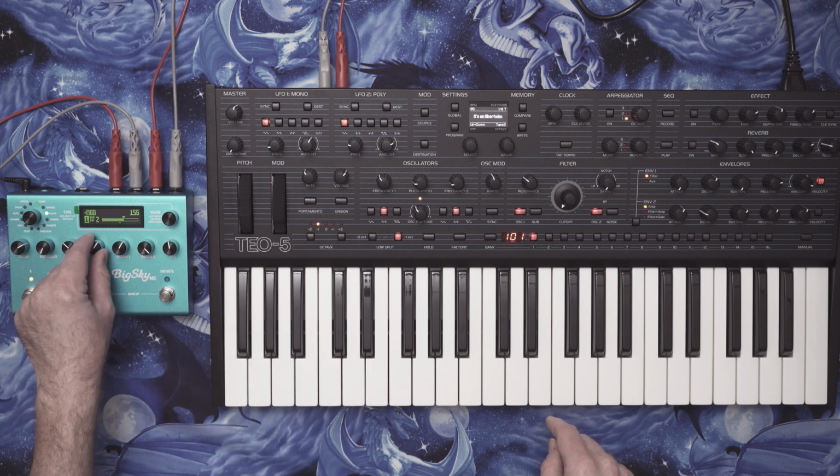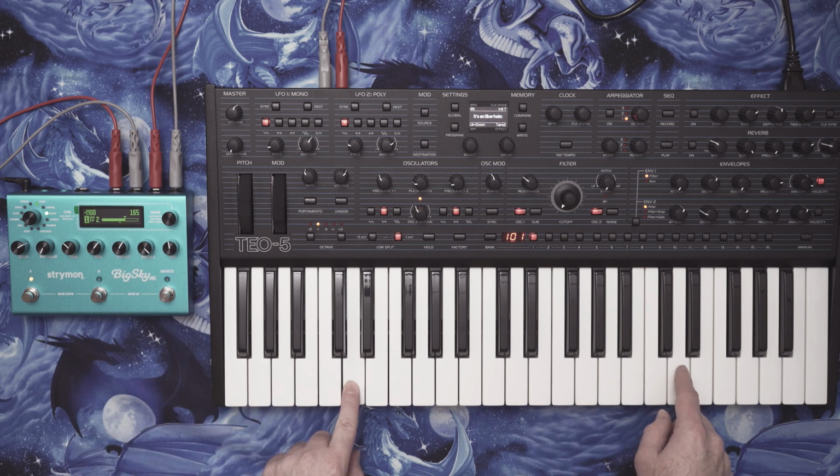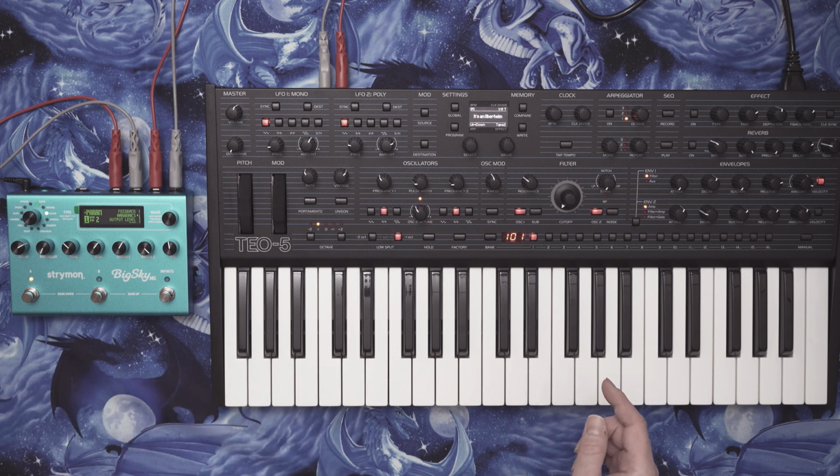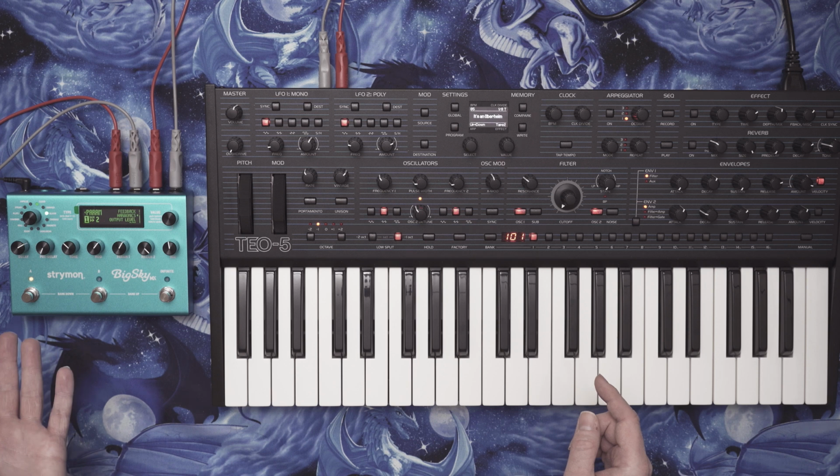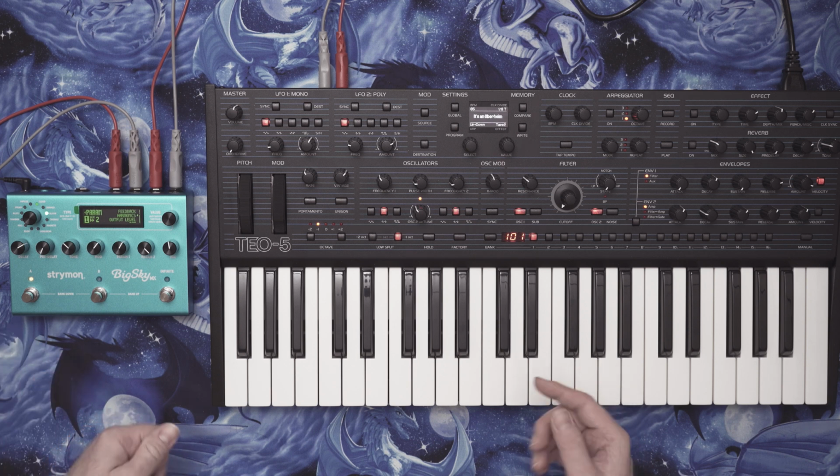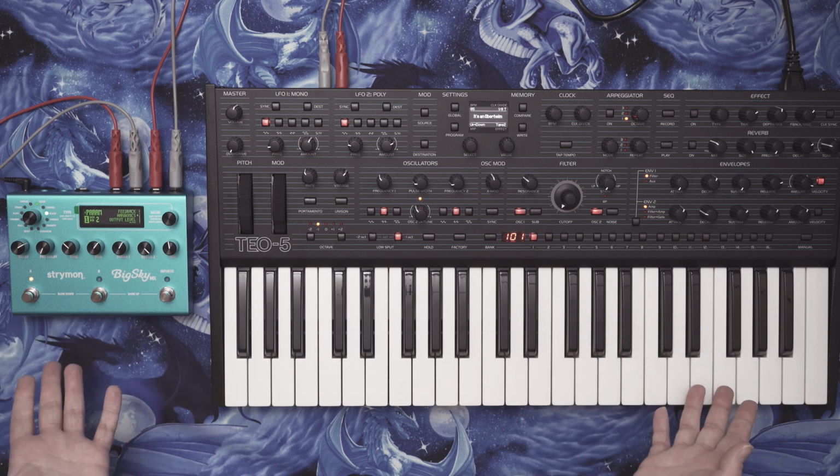Can add a little more modulation. But there we go. We have Tokyo Nights, and I'm glad that the TEO-5 was picked out of my poll.